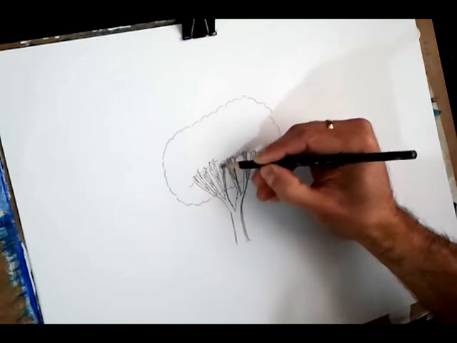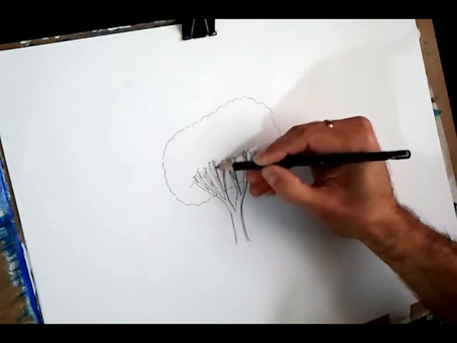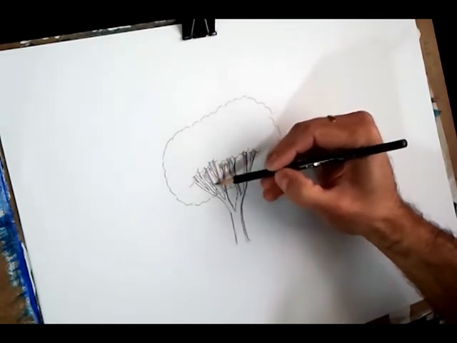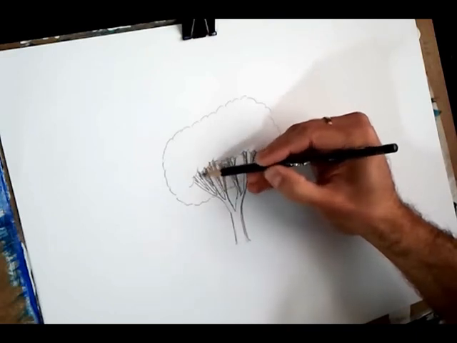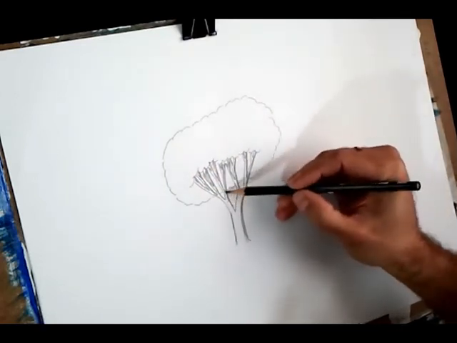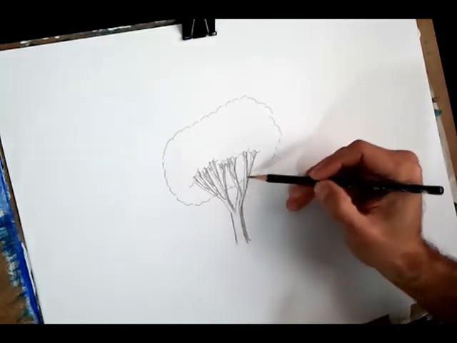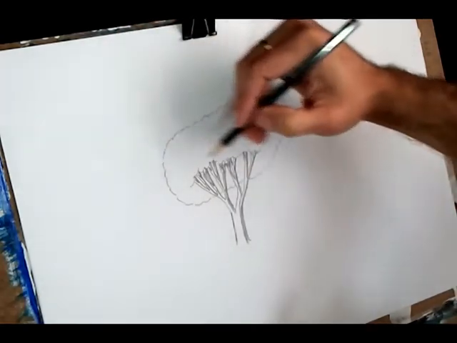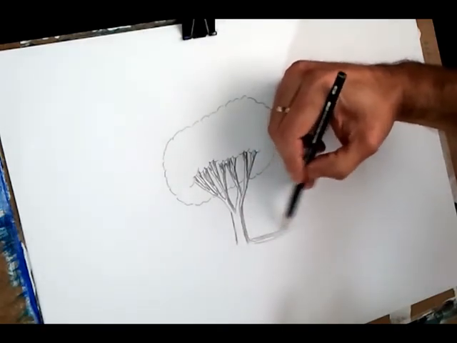I don't need erasers because nature never erased anything. You see? It seems more like a tree than before, no? It's not? Okay. Many more. Shadow here. Then, if the shadow is this way, the sun is coming this way. Then, our tree gives shadow on this side.